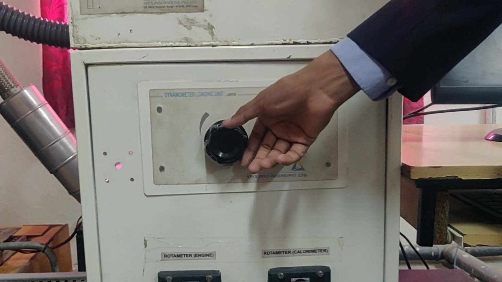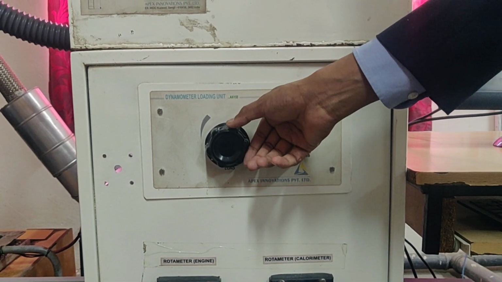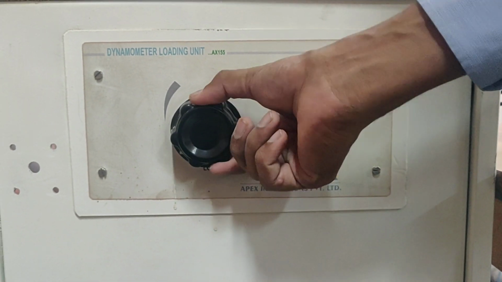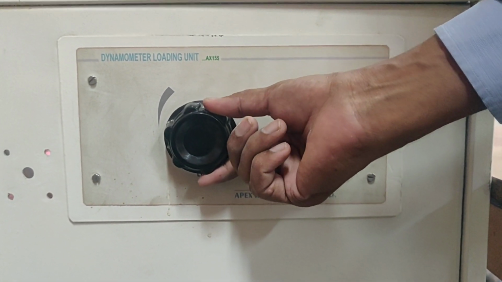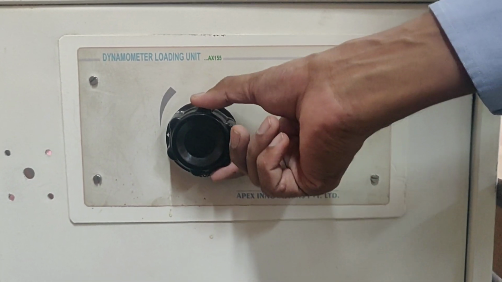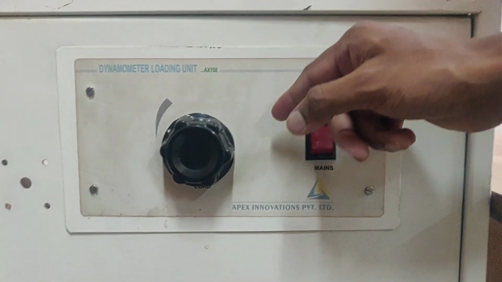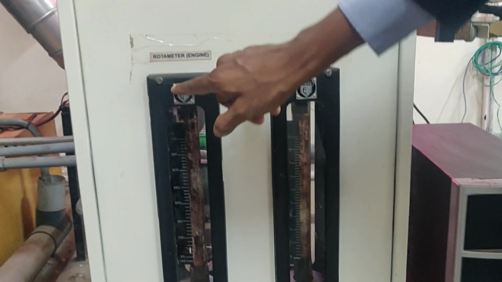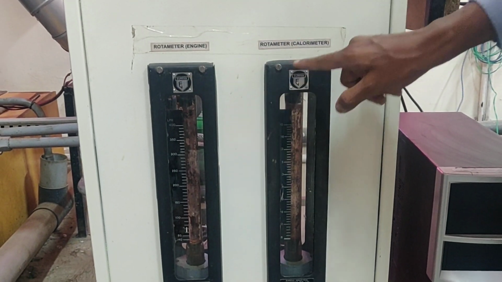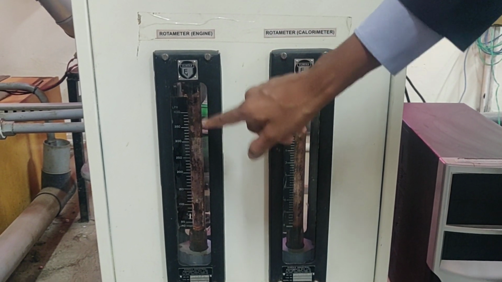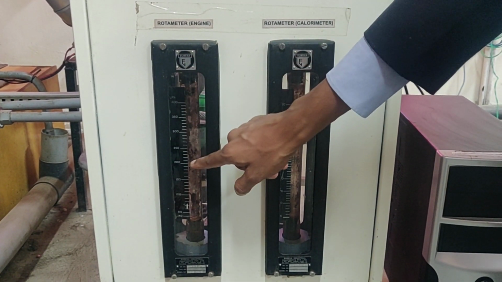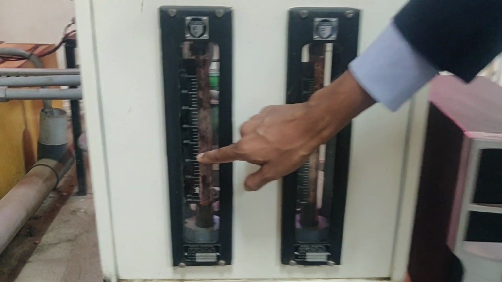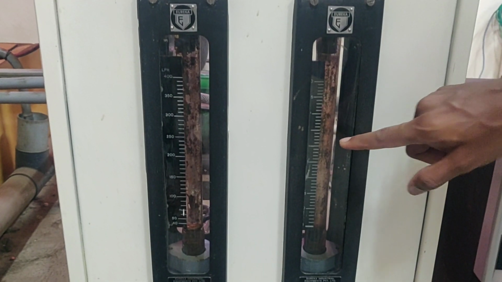Here we are seeing the control panel, the loading unit for the dynamometer. By adjusting this, we can vary the load. Initially we keep it in the no load condition, gradually increase the load to medium load condition, and finally to the full load condition. Under these different loads, we will measure the different efficiencies. Here we are seeing the rotameter for the engine and the rotameter for the calorimeter, which are used to measure the flow rate of water in liters per hour, that is LPH.